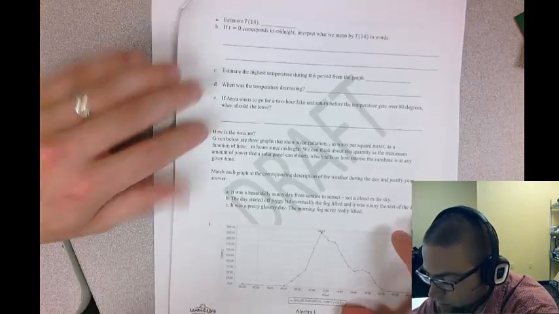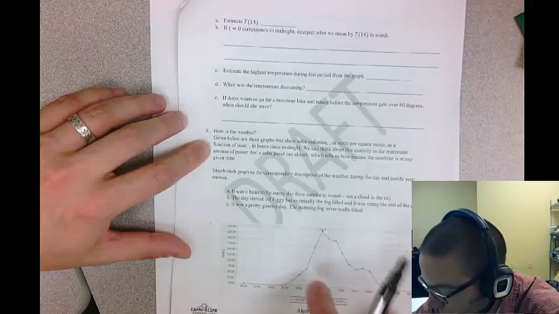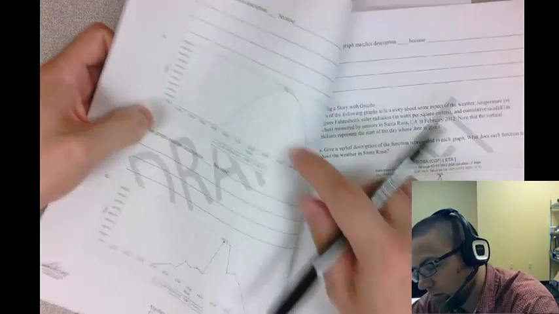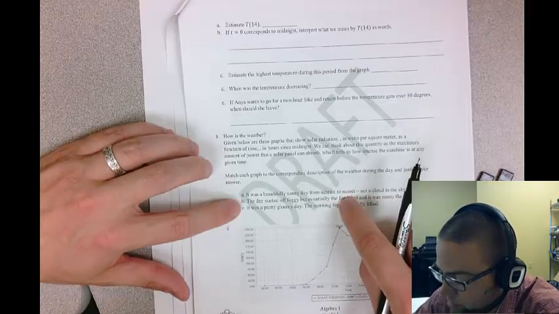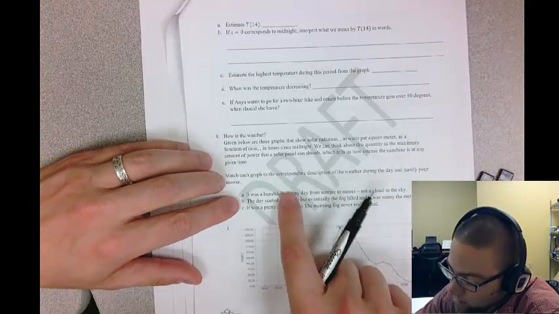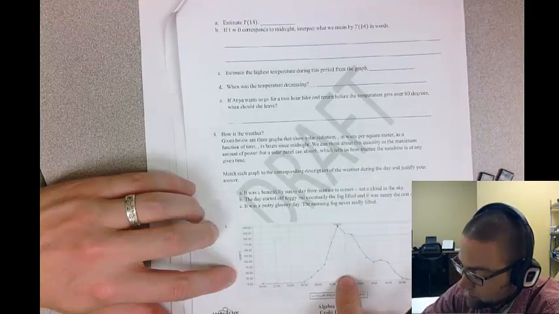On to how is the weather, number 8. How is the weather? Talks about these 3 graphs that are following. So this graph, this graph over here, and this graph over here. So they have 3 situations or 3 stories, and how do these stories match up with this graph, or which of these stories match up with this graph?